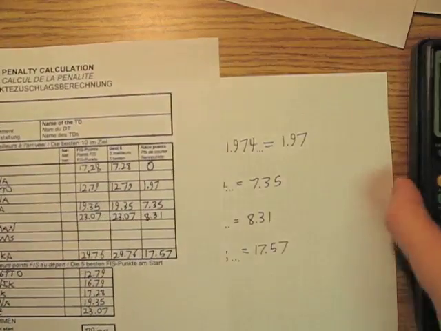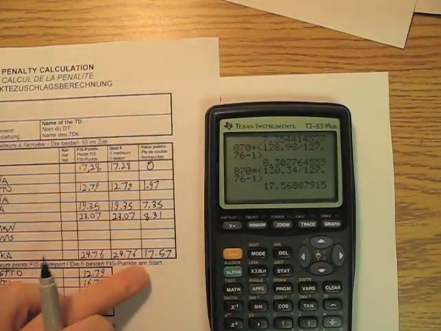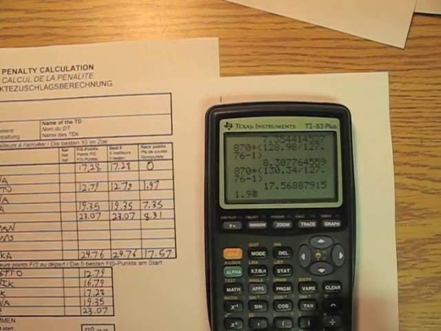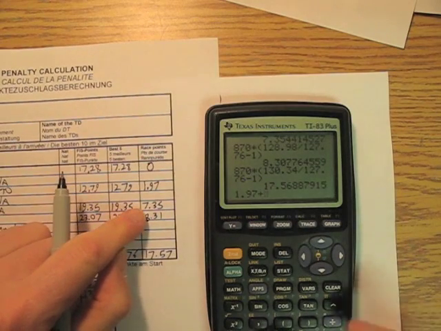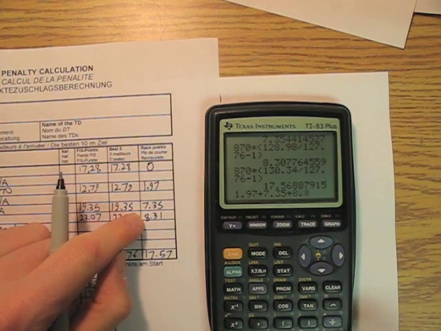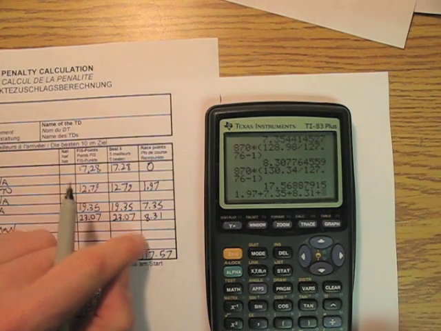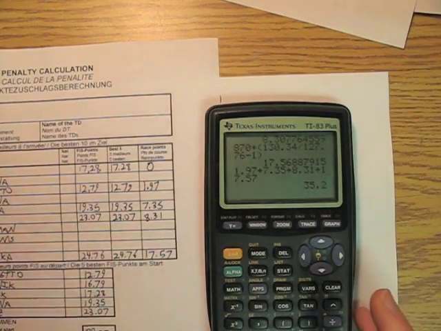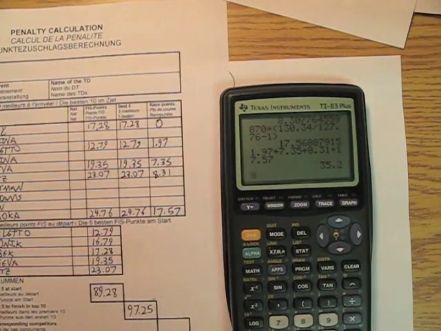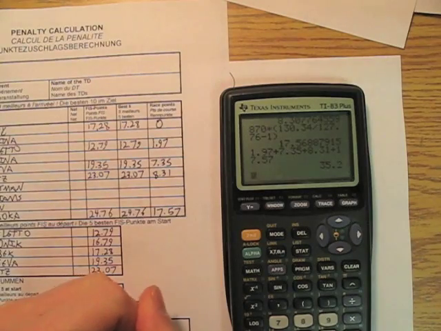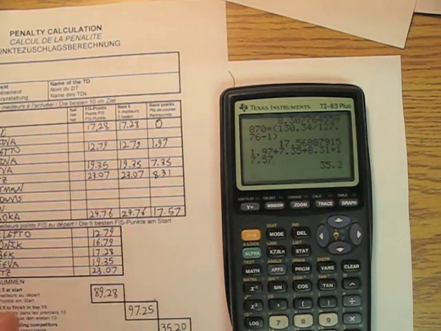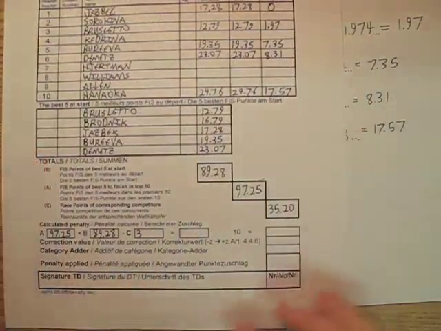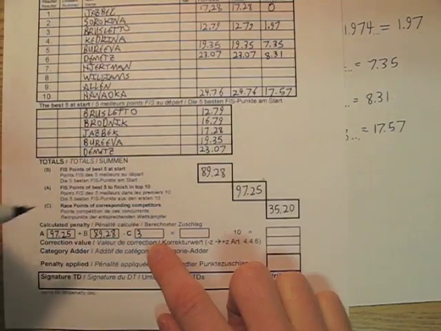Now I add those up down, so I go 1.97 plus 7.35 plus 8.31 plus 17.57, get 35.20, and I put that right here.